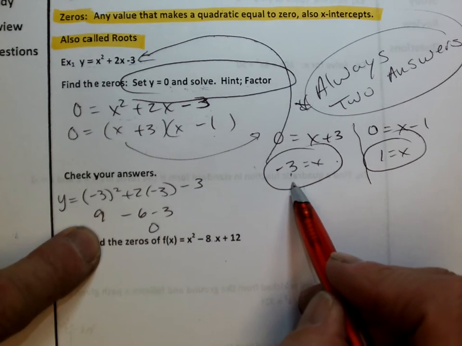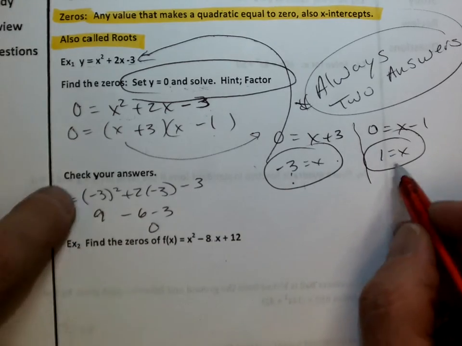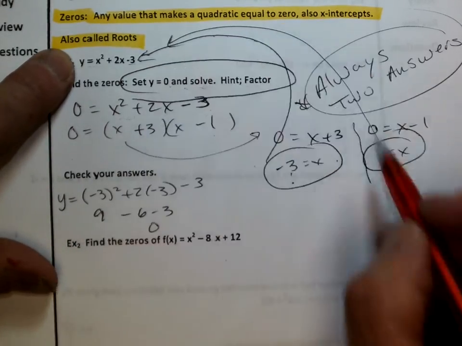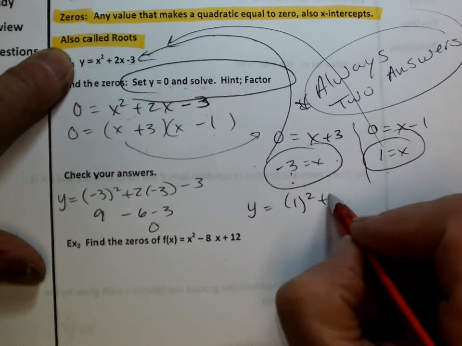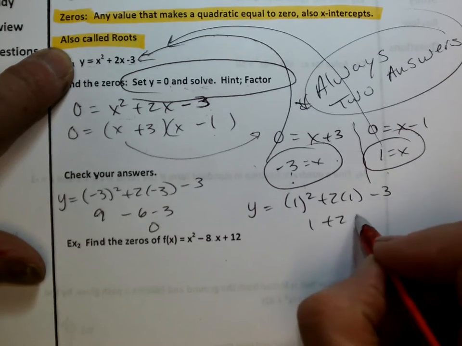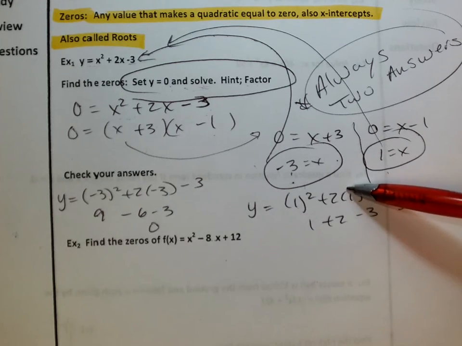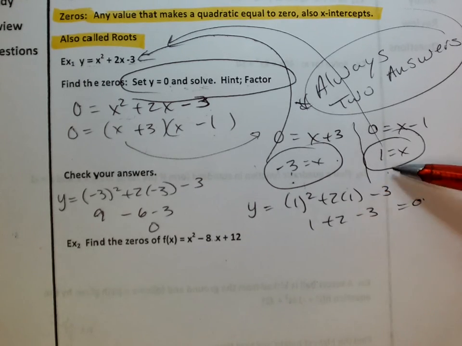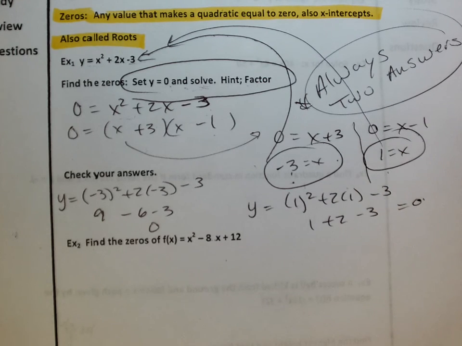So negative 3 is a zero. Okay. 1 should be a zero, so let's test it. Okay, so if I plug 1 into my equation, I go y equals my 1 squared plus my 2 times my 1 minus 3, right? 1 plus 2 minus 3, sure enough, that equals 0, okay? So the answer 1 made 0, so 1 is a zero. So I found my two zeros, negative 3 and 1. Two answers always, okay? And I got two answers, didn't I, okay?